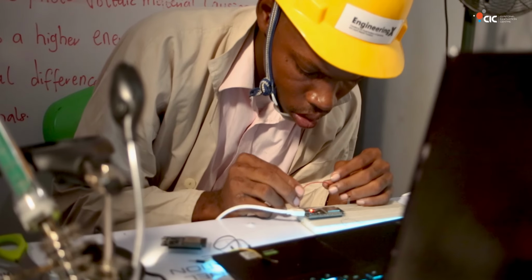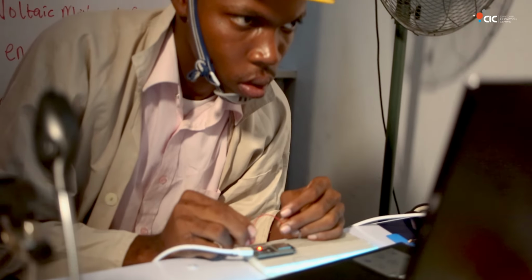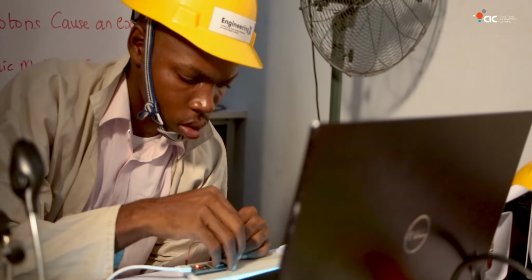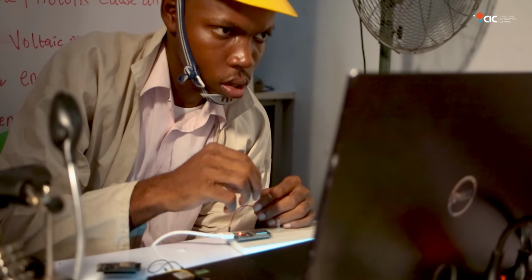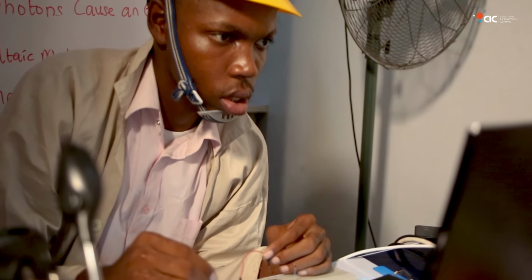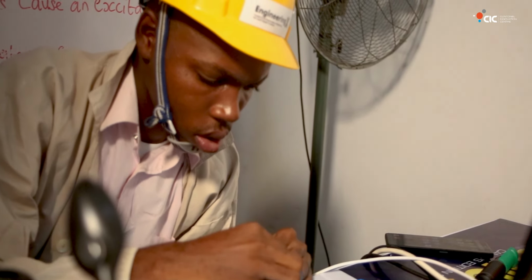So we are trying to understand how those components work and the efficiency of those components. And then moving forward, we're going to assemble those components and then integrate them into the software which we have already built. So far, it's been a very wonderful experience.